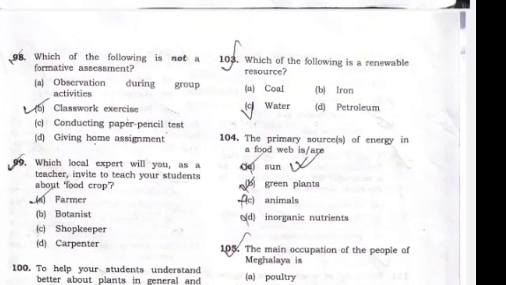We will come to question number 98. Which of the following is not a formative assessment? Option A, observation during the group activities. Option B, class work exercise. Option C, conducting paper pencil test. Option D, given homework assessment. So here question number 98, conducting paper pencil test. So here C is the correct answer.